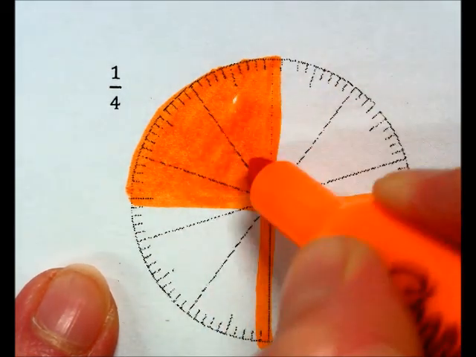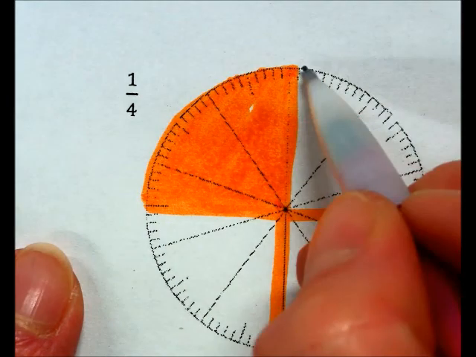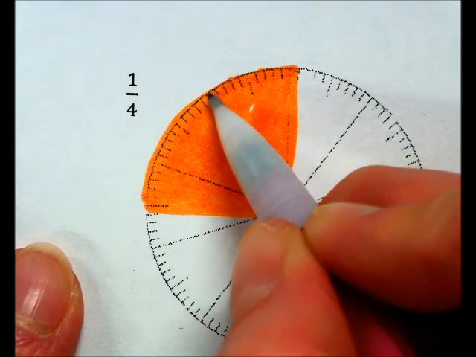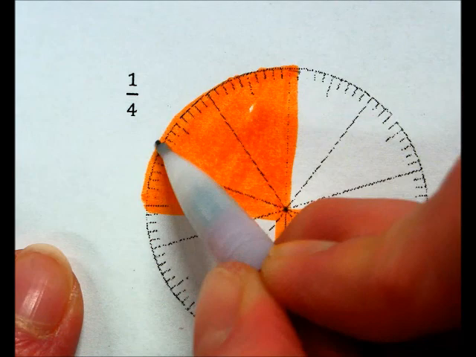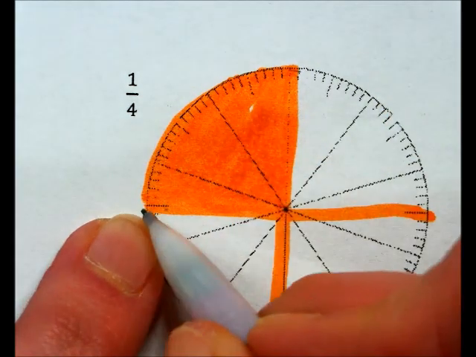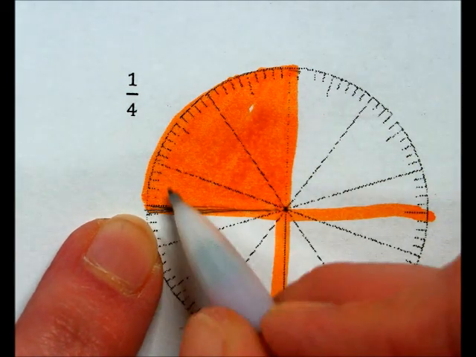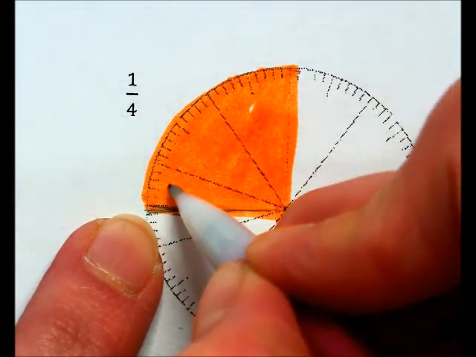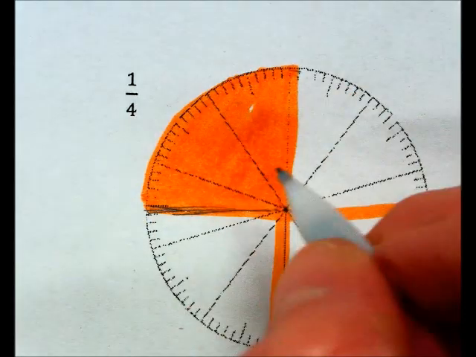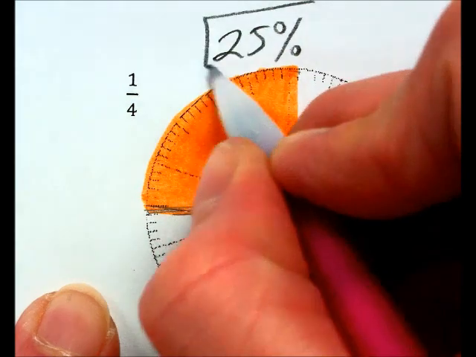And then we can figure out what that percent would be. So here's 10%, 20%, and then 1, 2, 3, 4, 5, because it lands right in the middle of that piece. So 10, 20, 5. So this would be 25%.